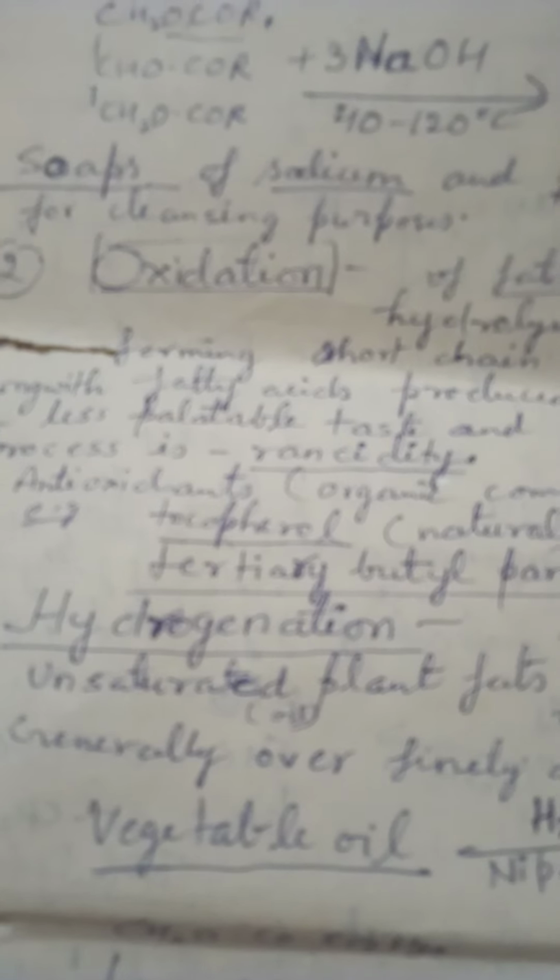So in this case, oil plus hydrogen in presence of nickel catalyst is converted into a more saturated product, and this results in less unsaturation. Generally this is over finely divided nickel, and in this case vegetable oil plus hydrogen gas in presence of nickel powder under pressure produces solid fat.